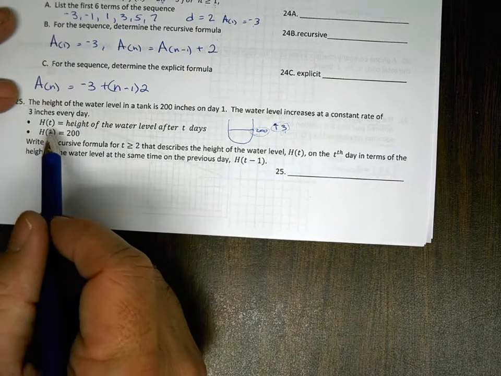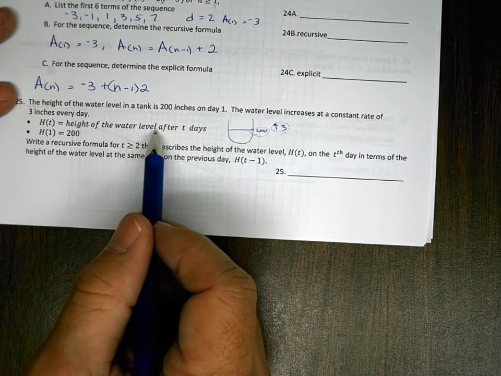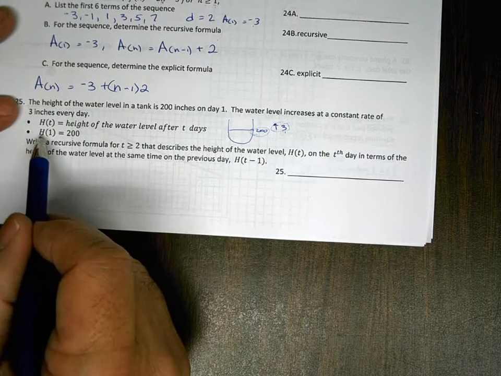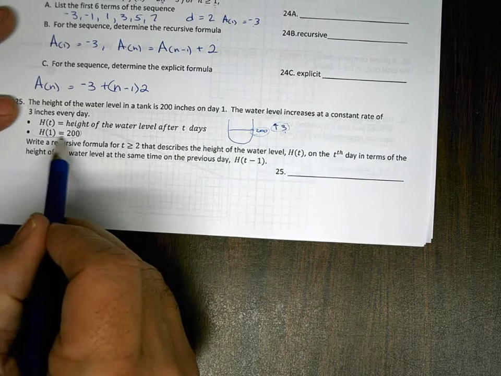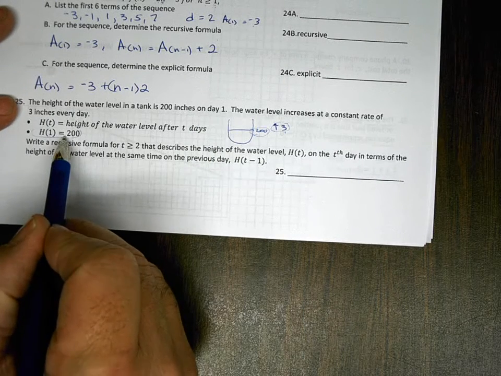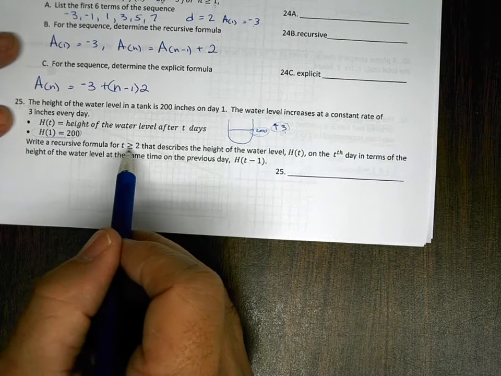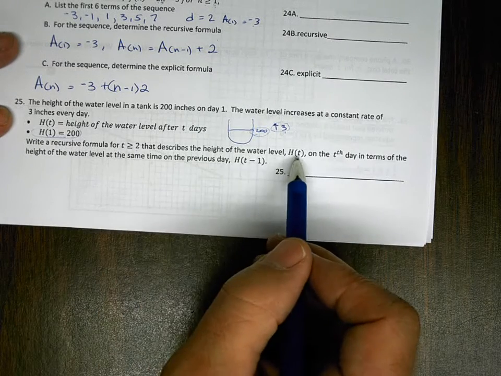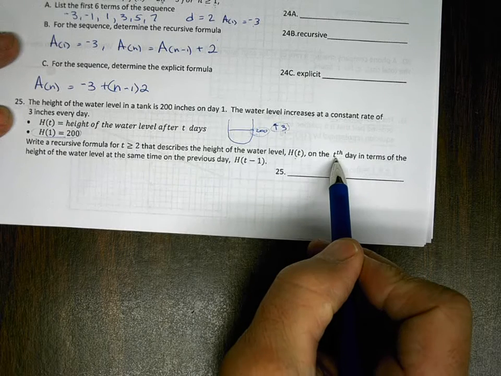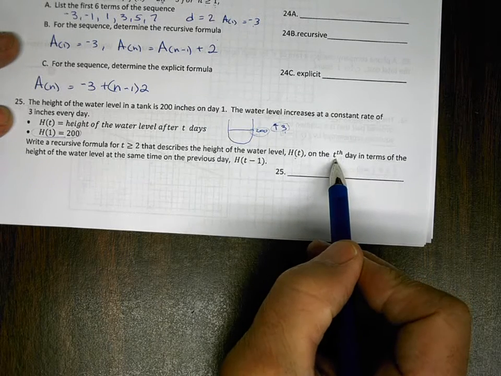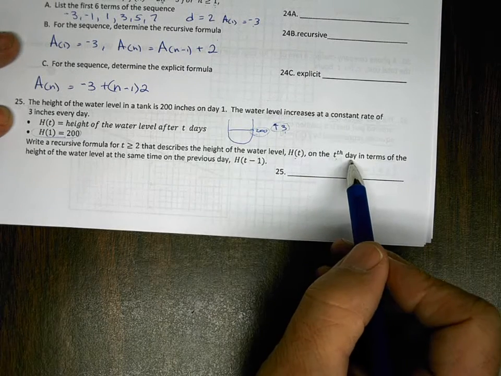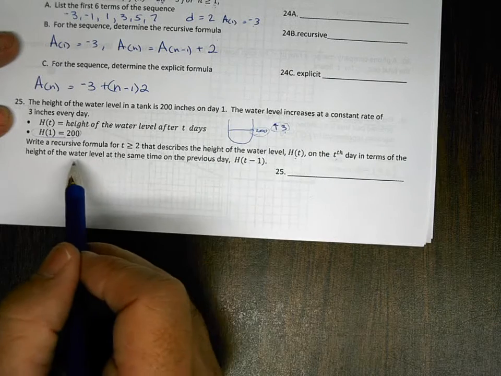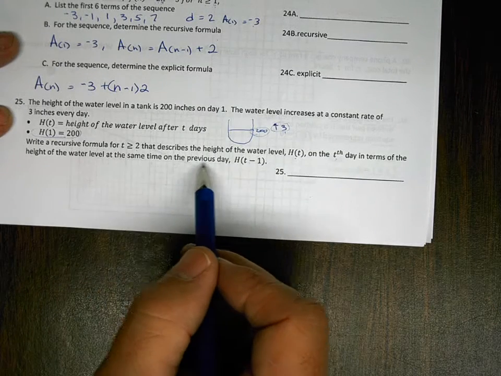Okay, h of t equals the height of the water level after t days. H of 1, that's our initial value, or our first term, is 200. Write a recursive formula for t greater than or equal to 2 that describes the height of the water level, h of t, on the tth day, in terms of the height of the water level at the same time on the previous day.